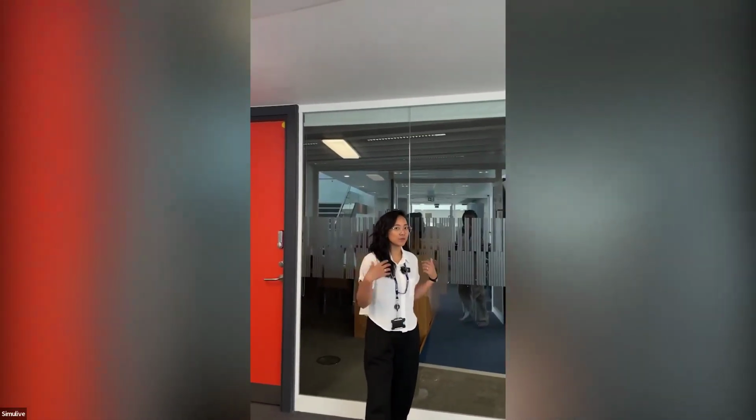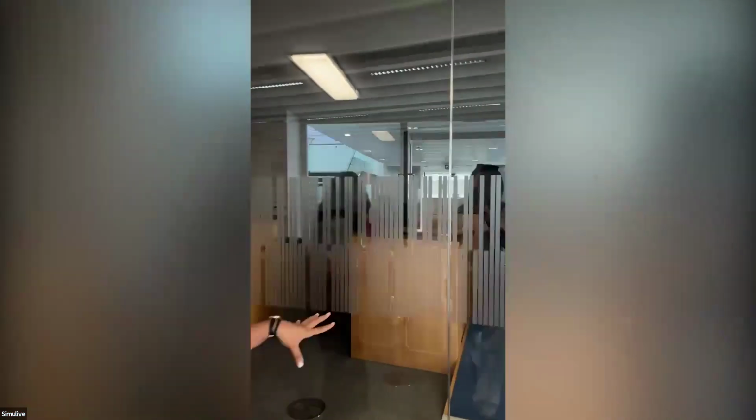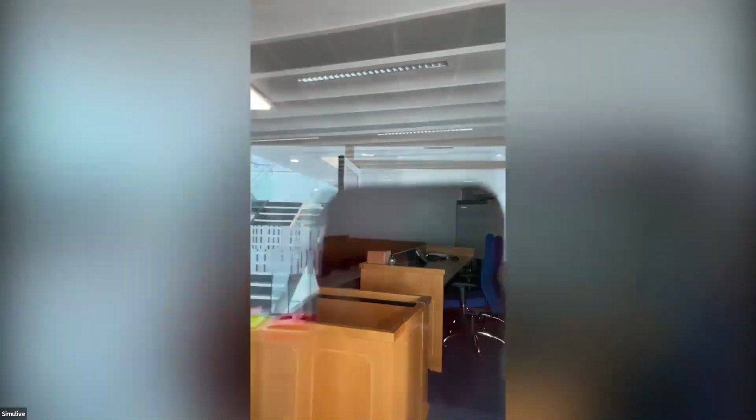So behind me we have one of the magistrates' courts, which is, as you can see, like what we would normally have out in the real world. So it's like a mock one. So this side is the law side. We have two of these courts. Now let's head over to another side of the Curzon building.